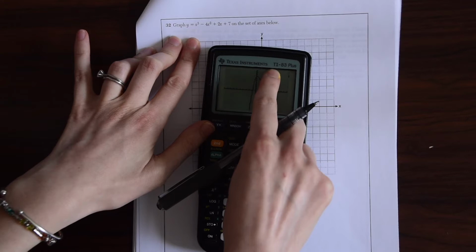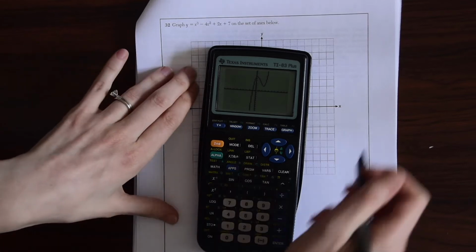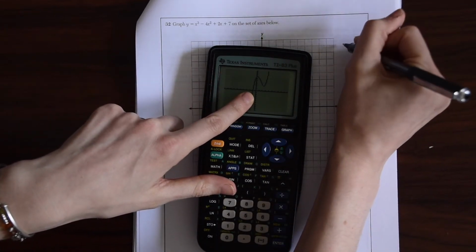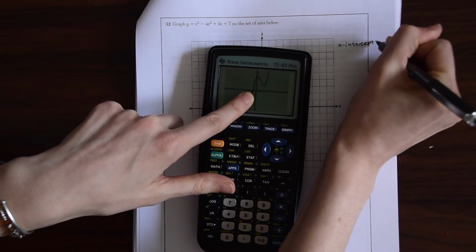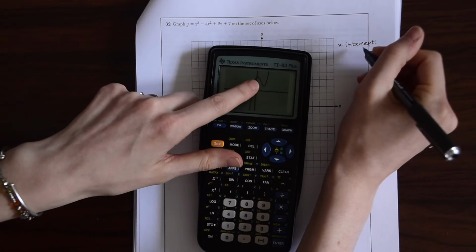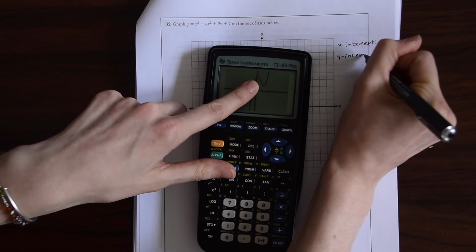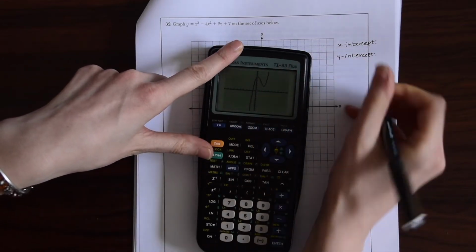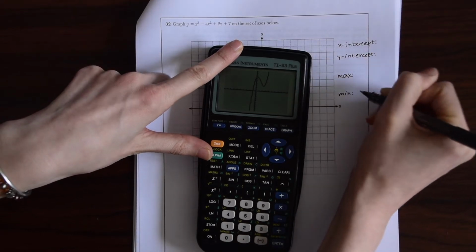Notice we're going to get this nice picture here. There's a couple of things we want to look at. We want to find where the graph hits the x-axis, so the x-intercept. We want to find where the graph hits the y-axis, the y-intercept. And then notice we have a maximum and a minimum here too. So we want to find those also.